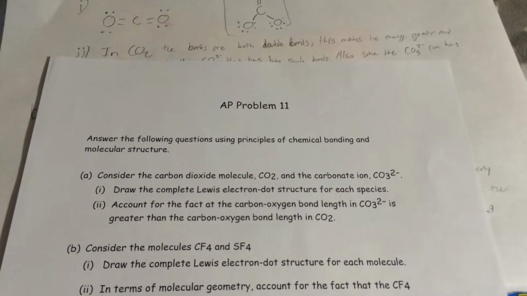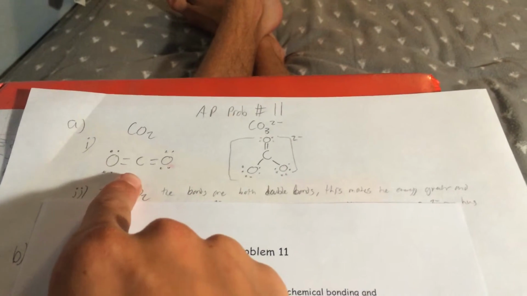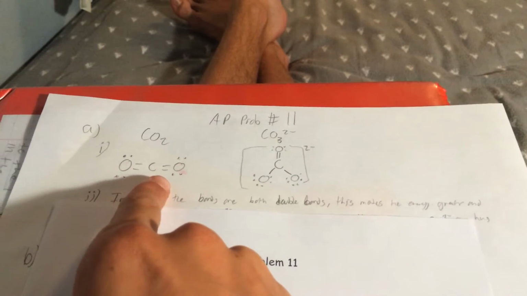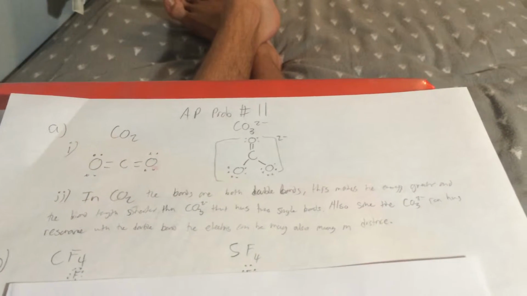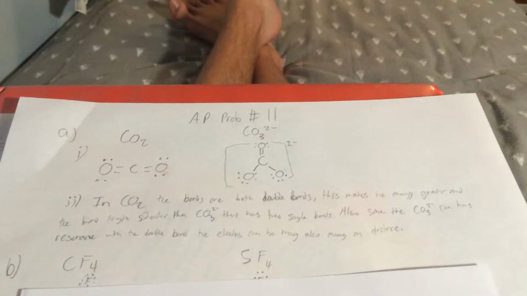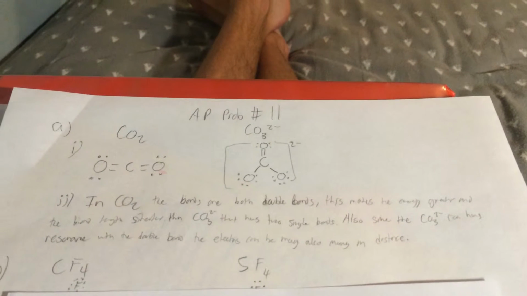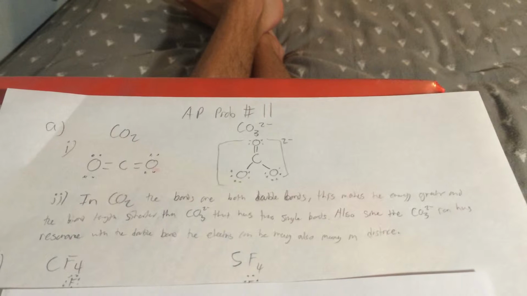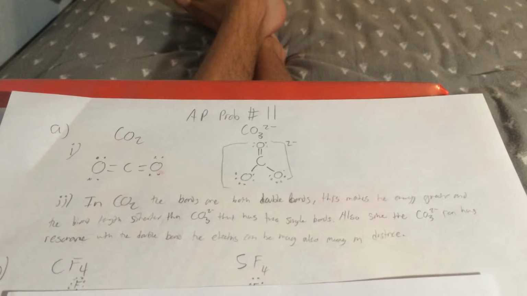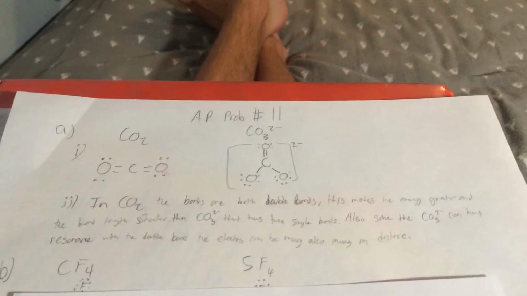Part 2 says account for the fact that the bond lengths are different. In CO2, both bonds are double bonds. Therefore, there's more energy in the bonds, and the bond lengths are shorter than in CO3 2-, which has single bonds that have less energy than a double bond and are longer. Also, since the CO3 2- has resonance, the double bond and electrons can move throughout the molecule. This would also change the distances throughout.